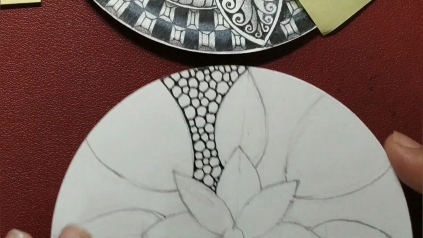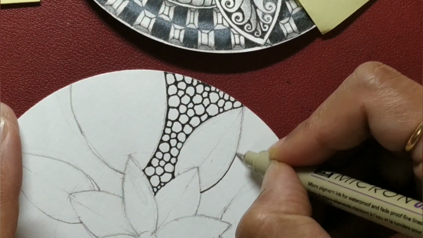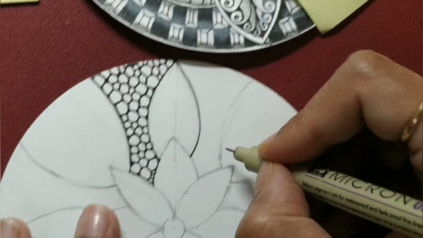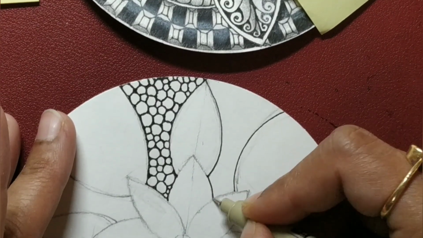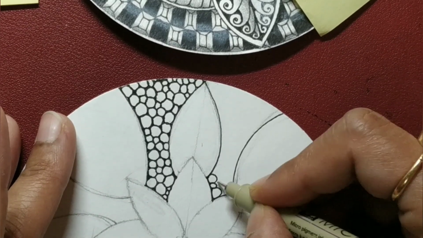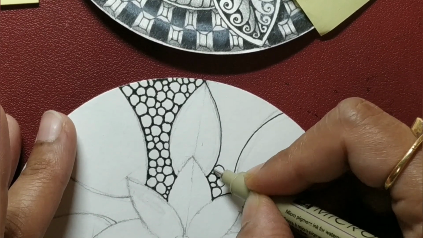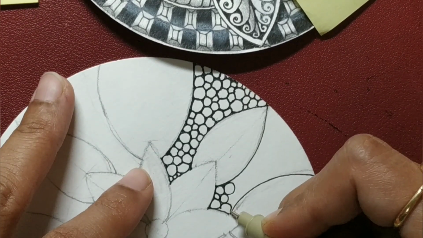Yeah, so we are done with one section. Now moving on to the next. Again, I'll do the same exercise. Draw tipple and fill in the small little spaces.